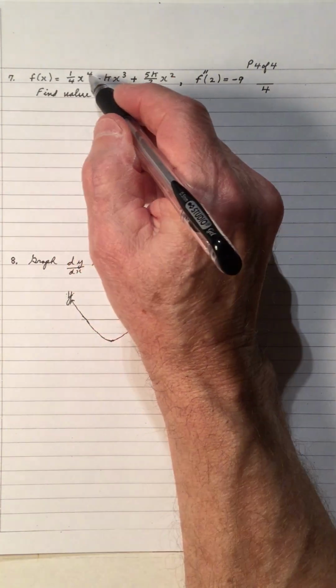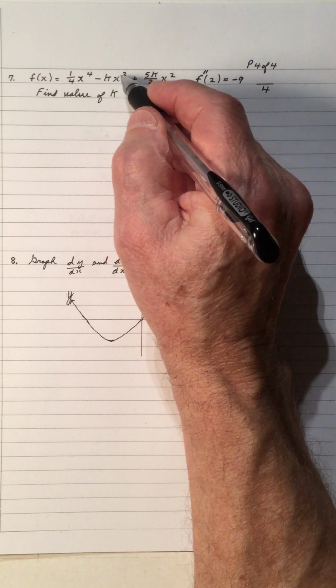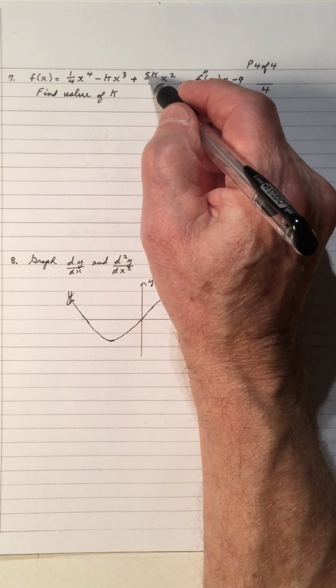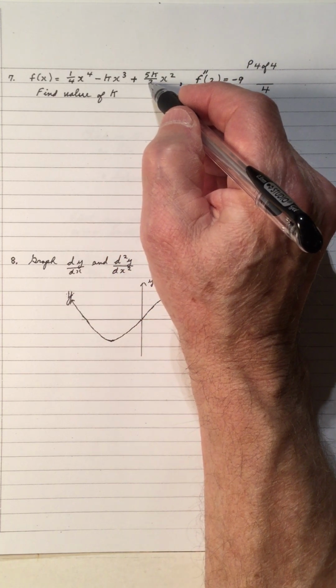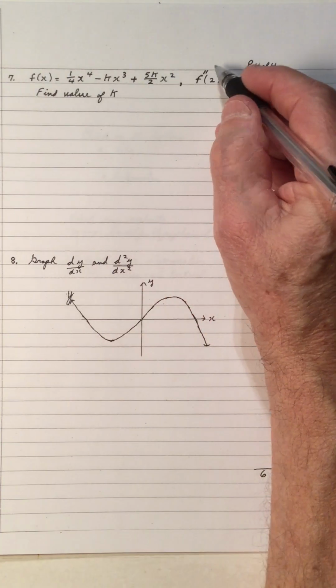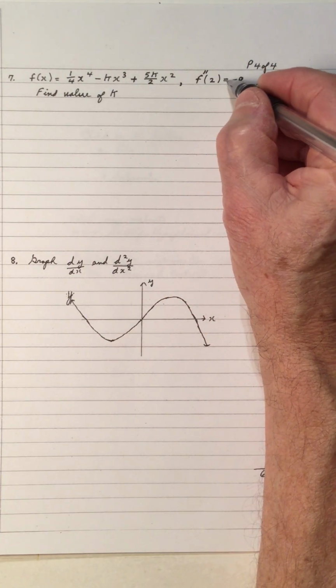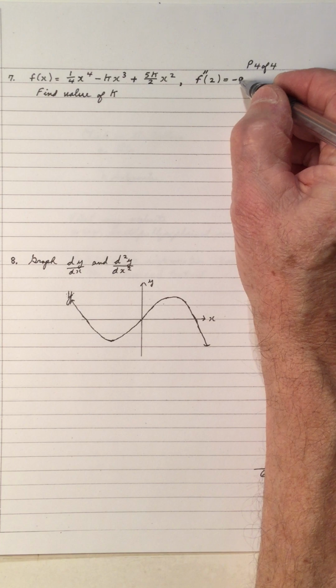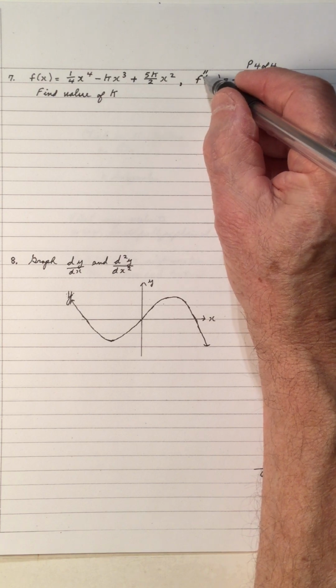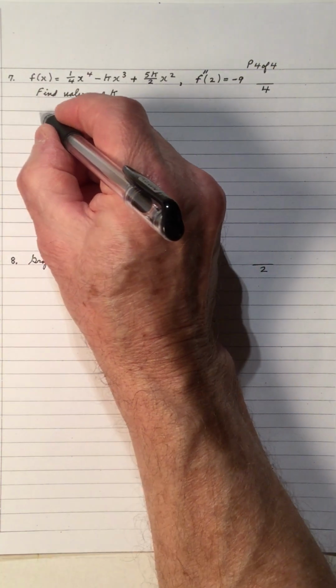F of x equals 1/4 x to the 4th minus kx cubed plus 5k divided by 2 x squared. And f double prime of 2 is equal to negative 9. So we have to do, we got f double prime. So let's do the first derivative.